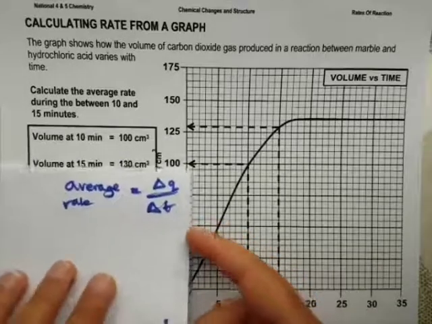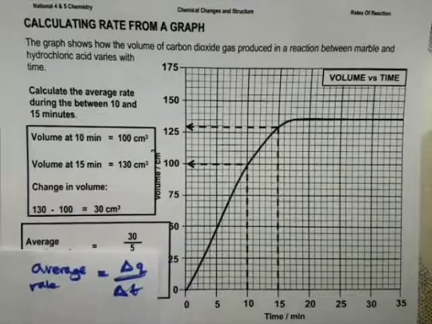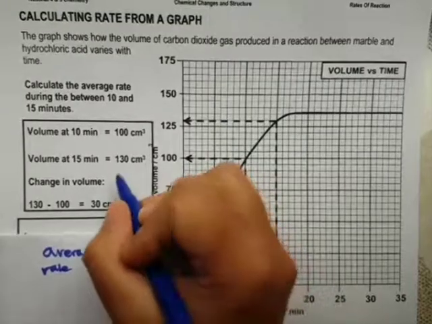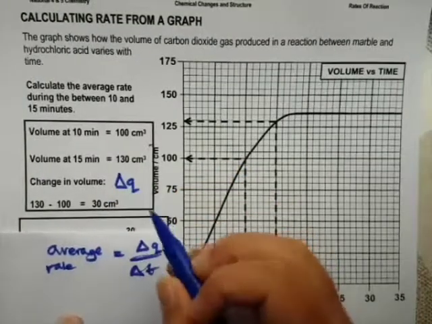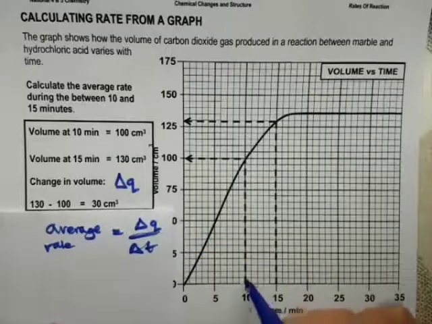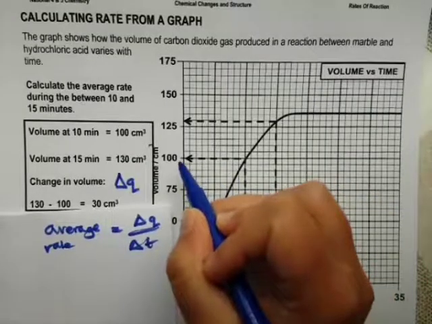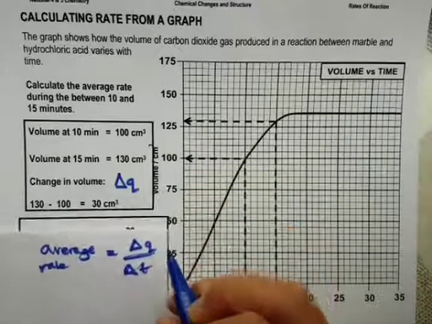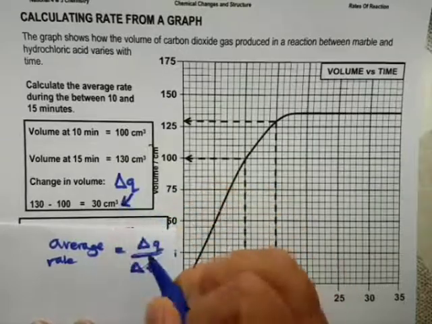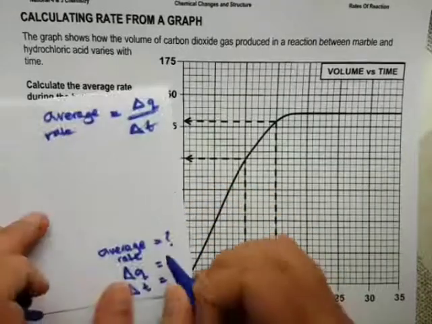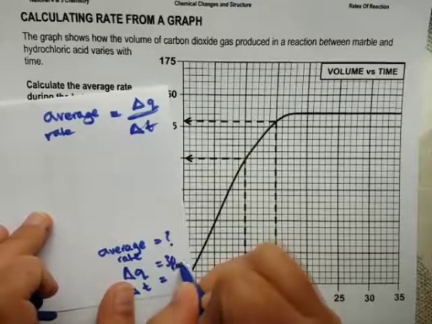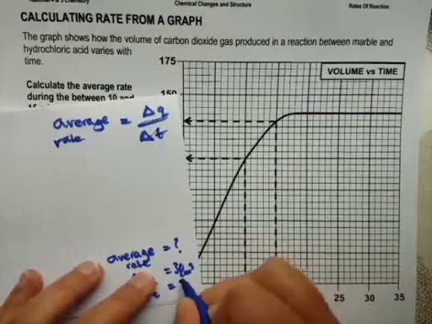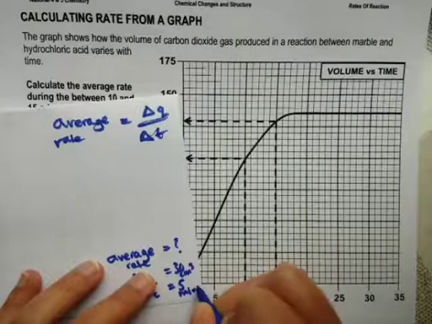Okay, so to go over this question, we were looking for the change in quantity and the change in time to then use the average rate equation. You can see from the graph at 10 minutes we had 100 centimetres cubed, at 15 minutes we had 130 centimetres cubed of a gas. So our change in quantity is going to be 30 centimetres cubed, so you should have written that in here. Our change in time was from 10 to 15 minutes, so hopefully that's nice and clear. That's just a change in time of 5 minutes.